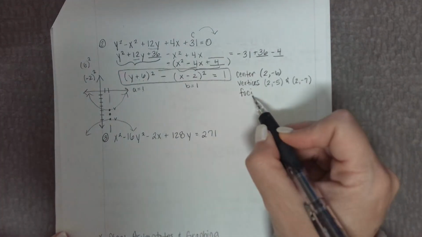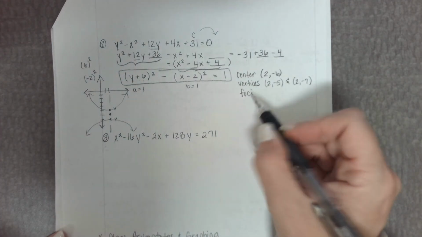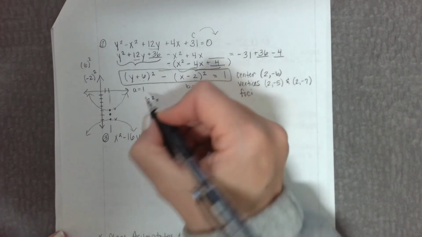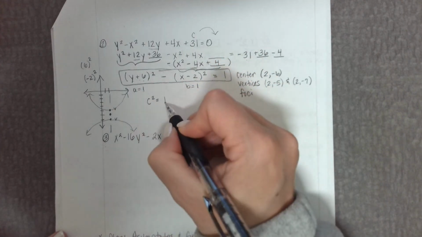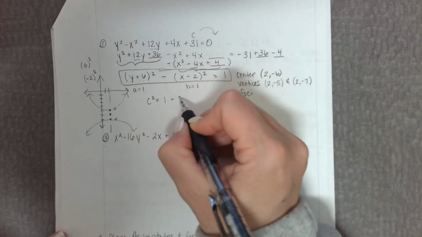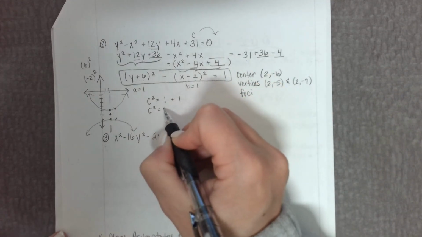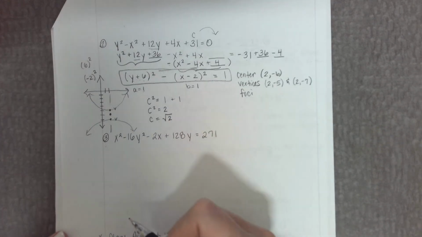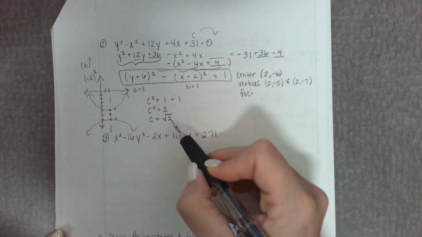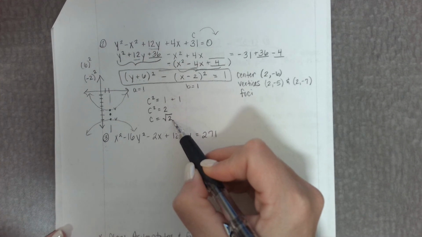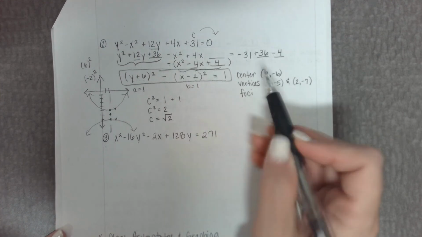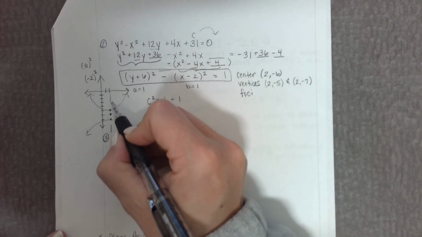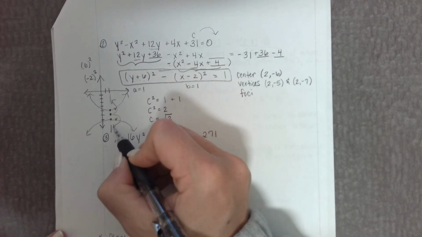All right, so to figure out exactly where my foci are, I got to get my c value. So I'm going to do c squared equals a squared plus b squared. Well, 1 squared is 1 and 1 squared is 1. So I have c squared equals 2. Square root that. C is going to be the square root of 2. So I have to go the square root of 2 units away from my center to get to my focus. So from my center, I have to go the square root of 2 up and the square root of 2 down.